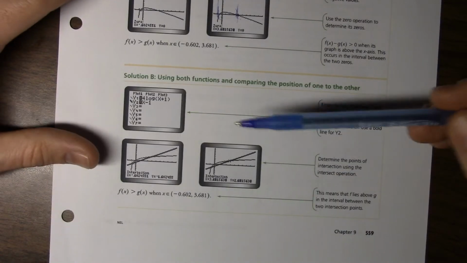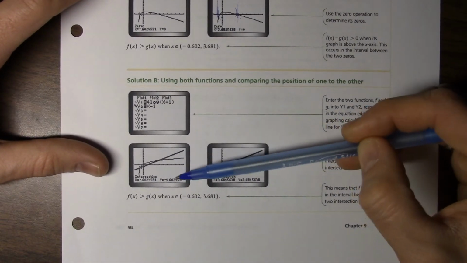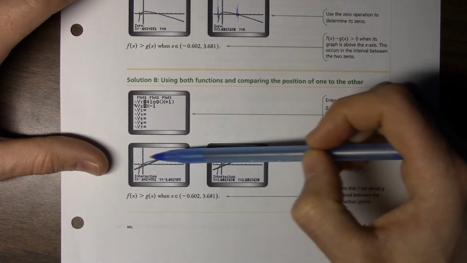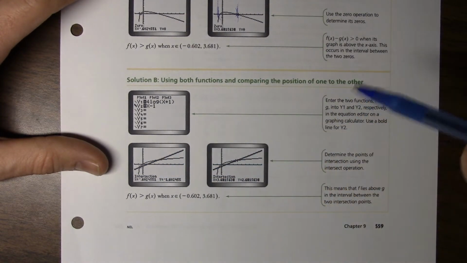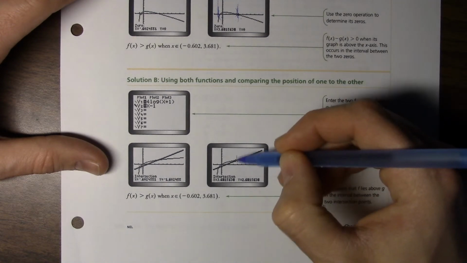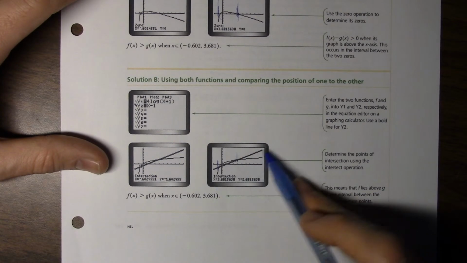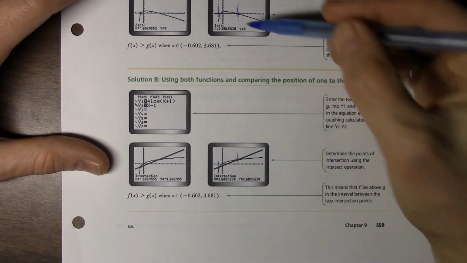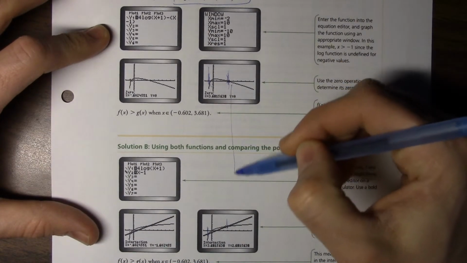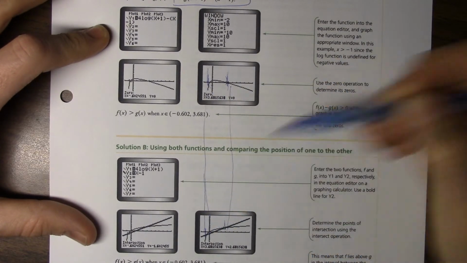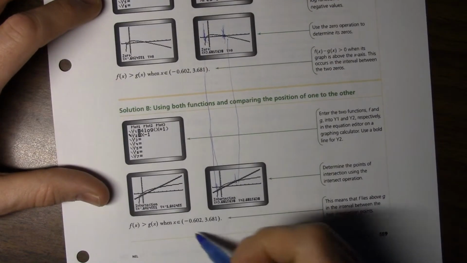So similarly, we did a graph, this time graphing both of them. Here's the straight line, and here's the logarithmic function. And then we just looked at values when the logarithmic function was greater than the linear function. And as you can see, they line up, they're the same values. So there's your answer.